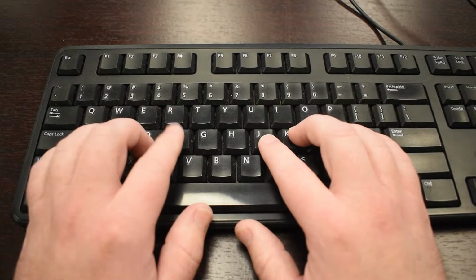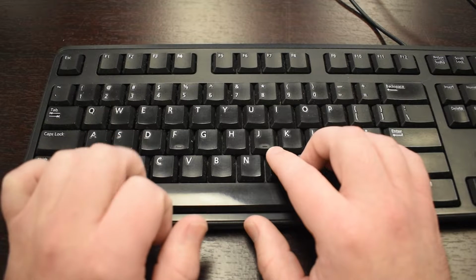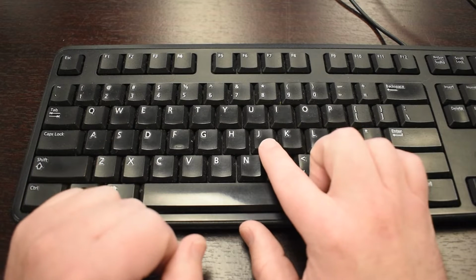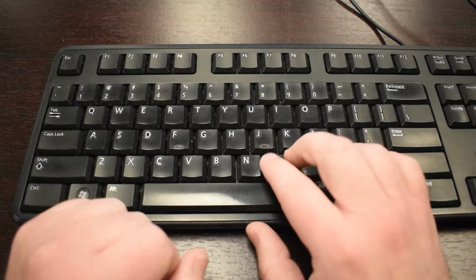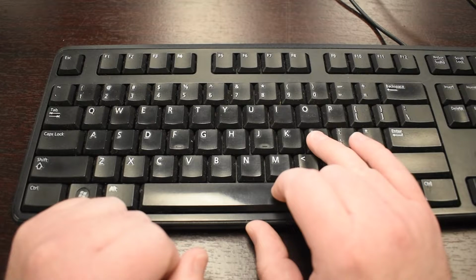So you will type in an F on your pointer finger, a D on your middle finger, and an S on your ring finger on your left hand, and a J using your pointer finger on your right hand, K with the middle, and L with the ring finger.